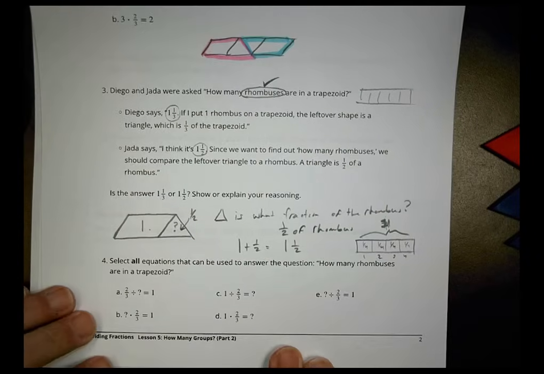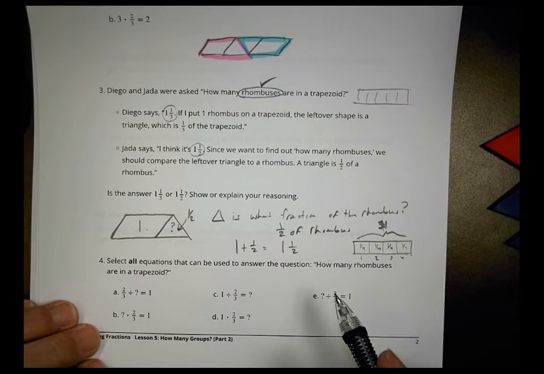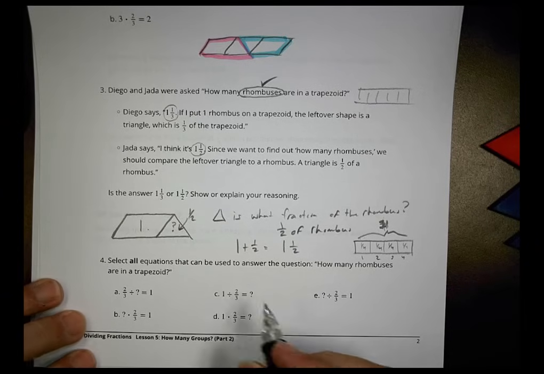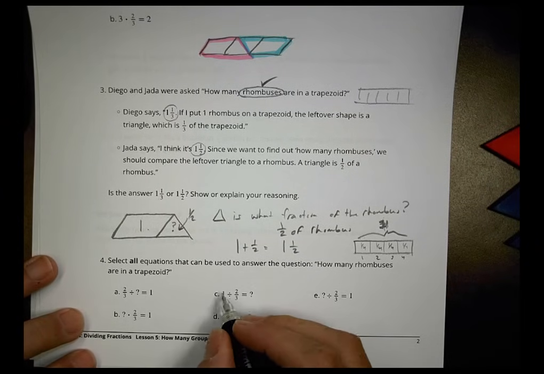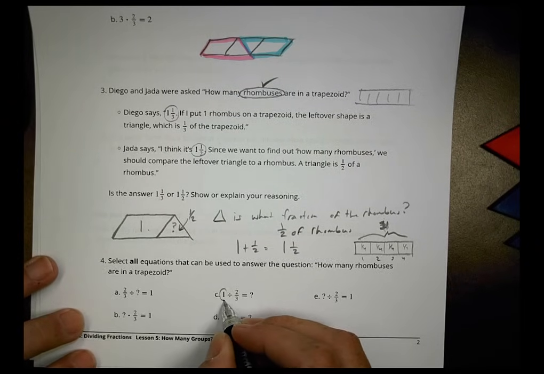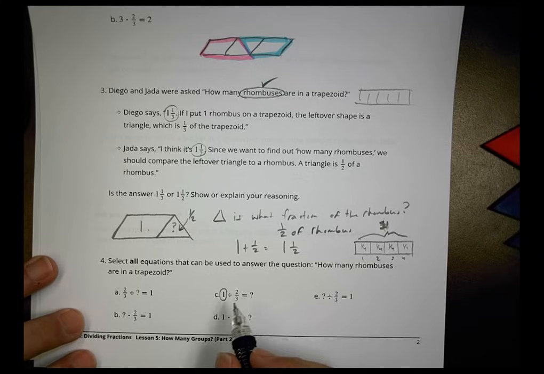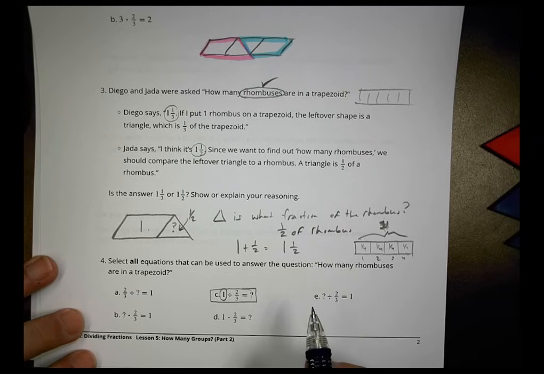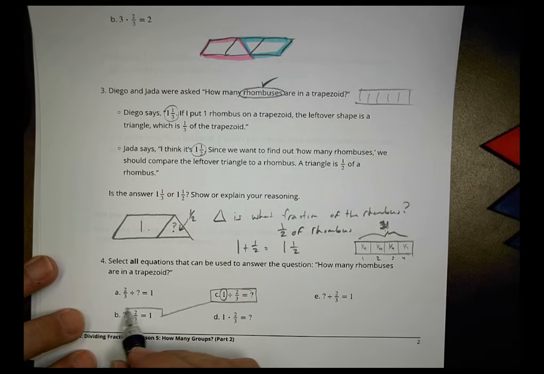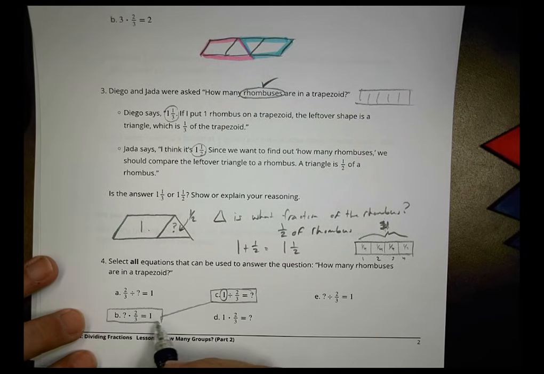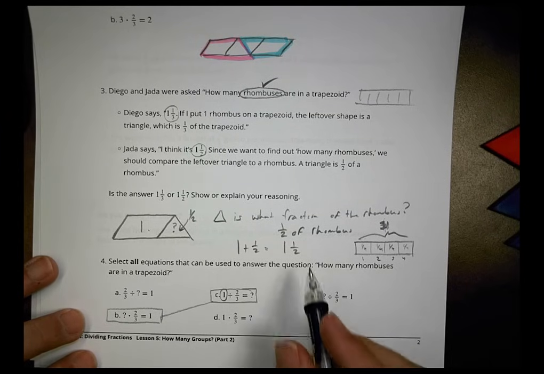All right, number 4. Select all the equations that can be used to answer the question, how many rhombuses are in a trapezoid? All right, so what we're doing here is we're taking the whole trapezoid, right, and we're dividing it by what the rhombus is worth, which is 2/3. So we would say C is going to work. And since C is going to work, then we can also write it as a multiplication problem, and the matching multiplication problem is here. We would say some number of groups times 2/3 will equal 1. And in our case, we said that it was 1.5.